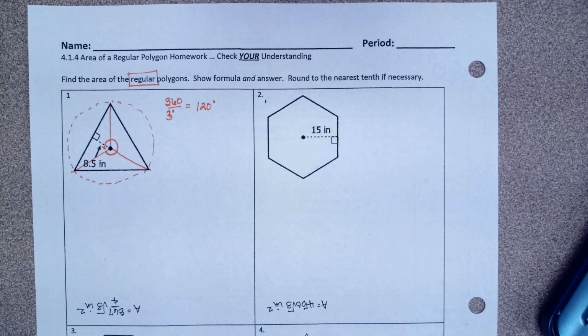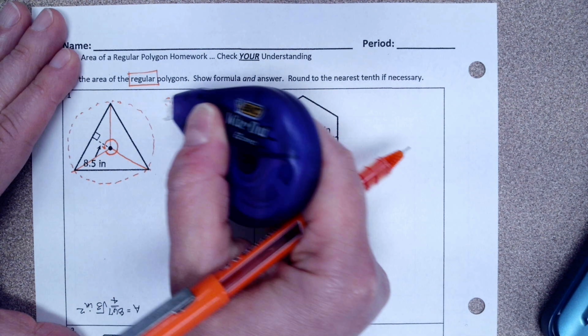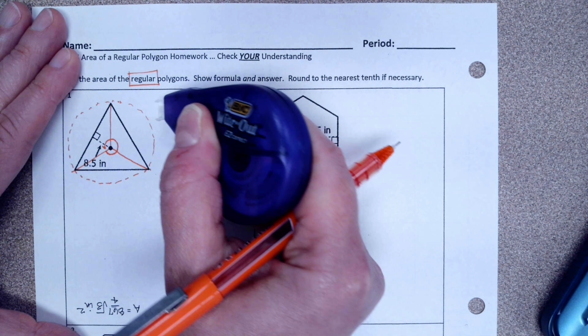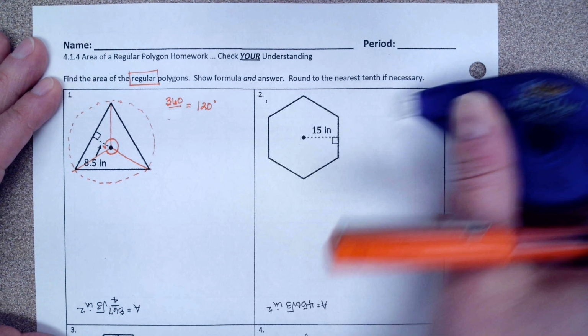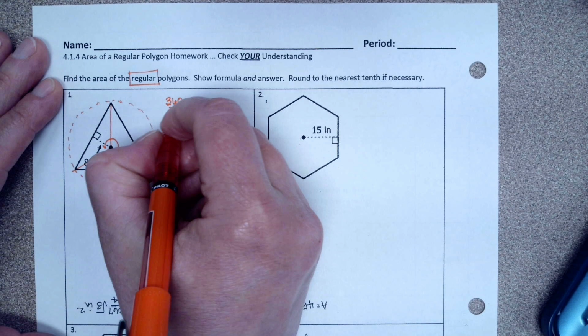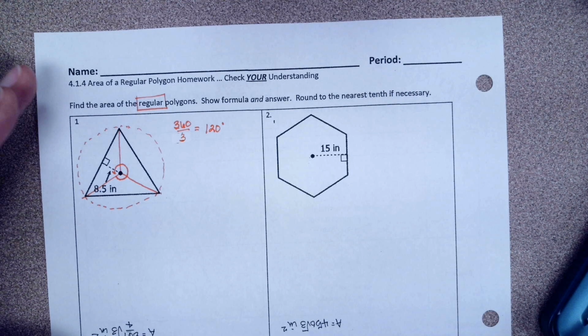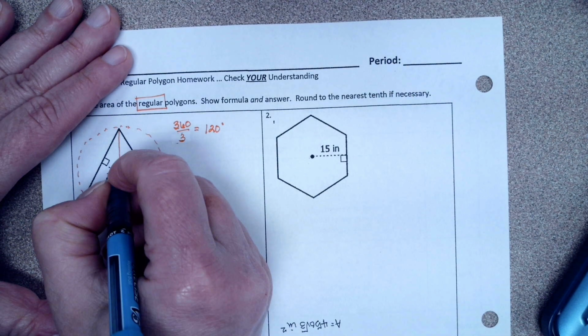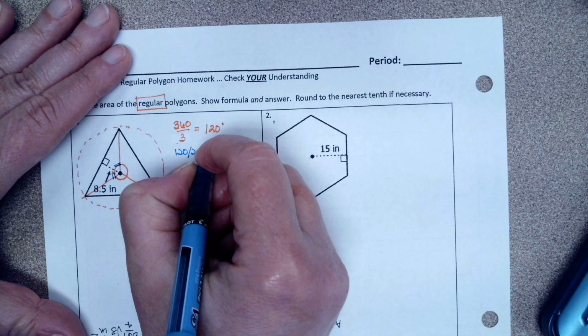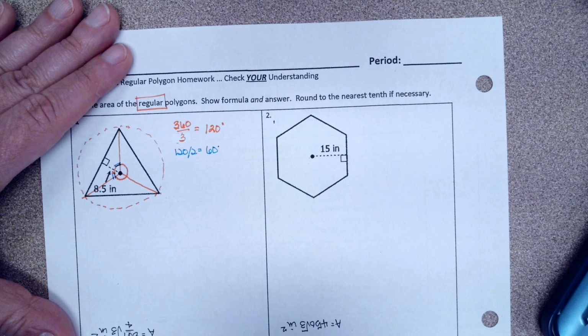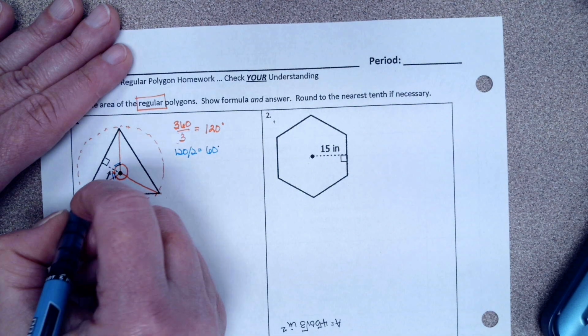Now, because you've dropped an apothem, sorry, I was searching for whiteout. There we go. Because we dropped an apothem, the idea is that's that perpendicular bisector. It's going to split that angle in half. So if the whole thing is 120, then each piece of it is going to be a 60. 120 cut in half is going to get us a 60. And when that happens, ladies and gentlemen, you have a 30, 60, 90.